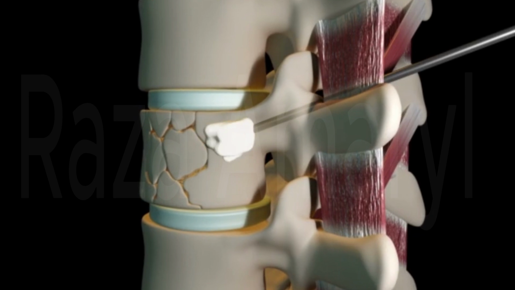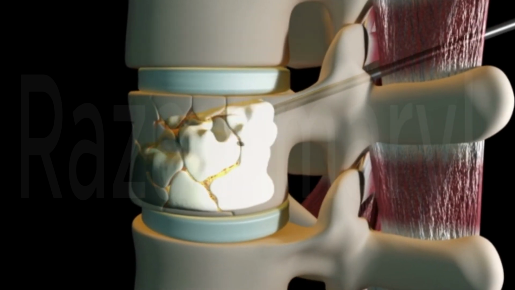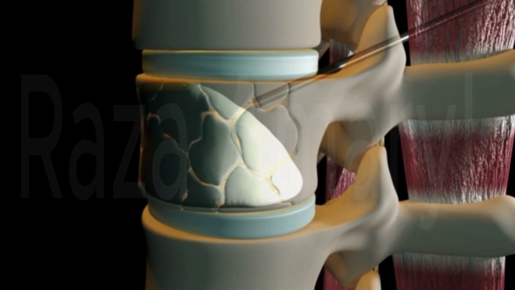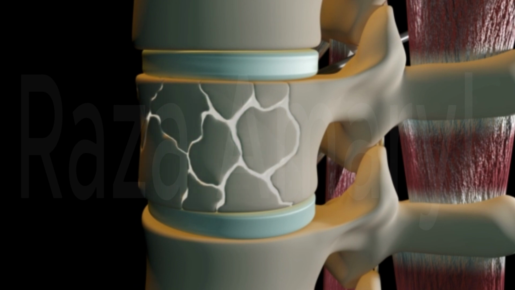It is important to note that these are just a few examples of the many types of bone fractures that can occur. The specific type of fracture will depend on factors such as the location of the break, the force applied, and the individual's age and overall health.